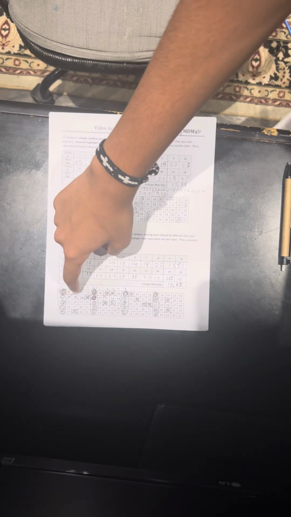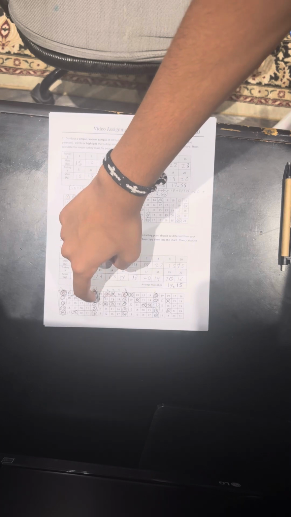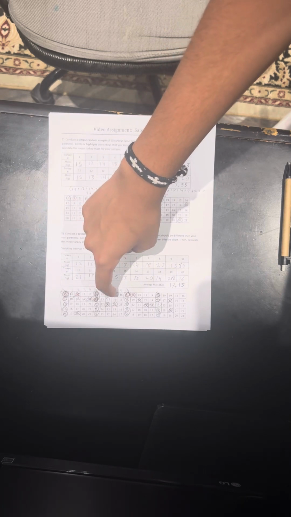Then we have systematic random samples. In this case, you do it based on every number. I decided that every 5 tiles, I'd circle a new one. So we start with the first section, then you go 1, 2, 3, 4, 5, and then you circle here, and then you go 1, 2, 3, 4, 5, and you essentially follow a systematic order to get the samples for each number. I did the same thing here, just continuing to follow the order until I filled up all 20 numbers.